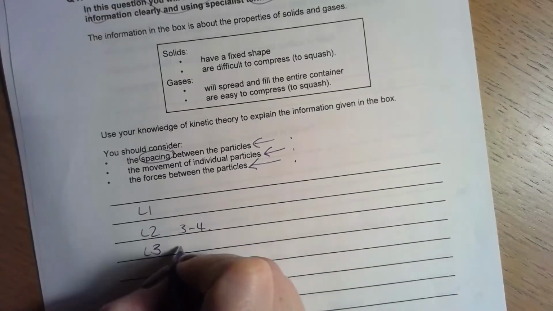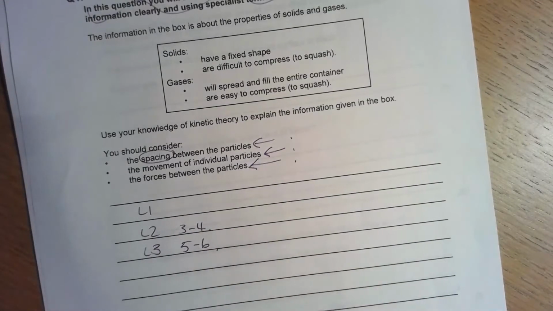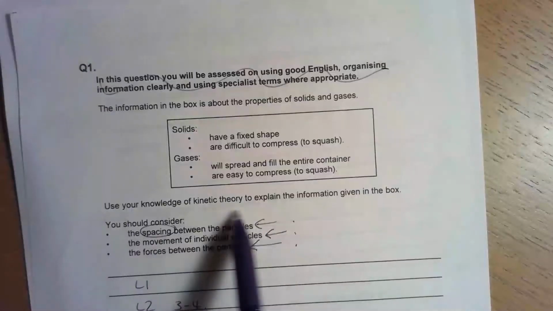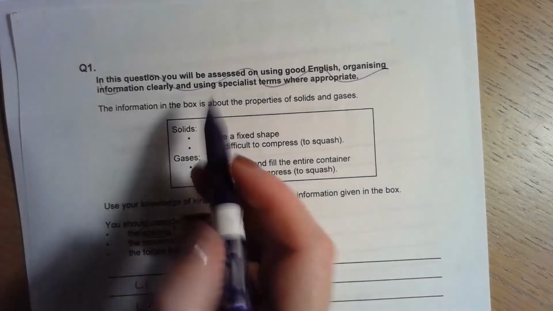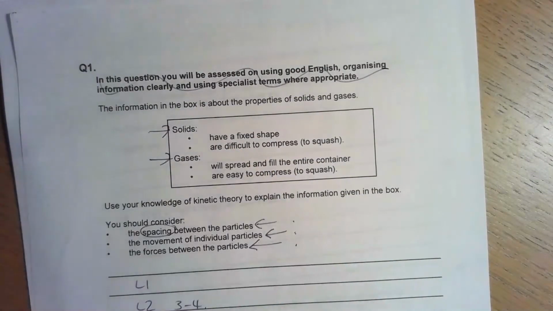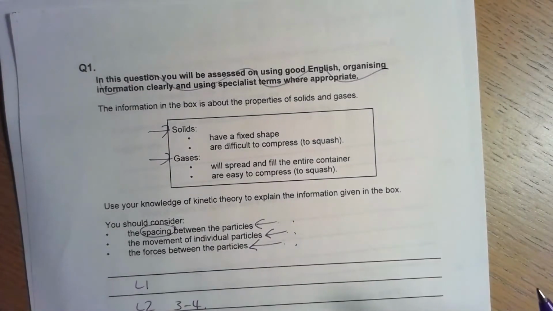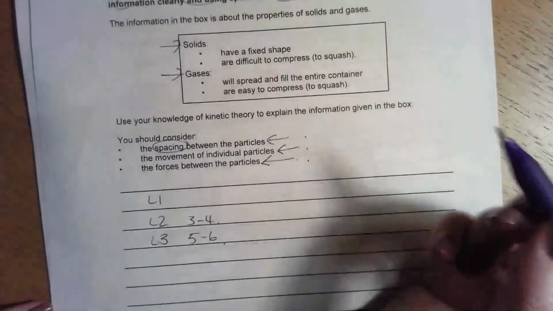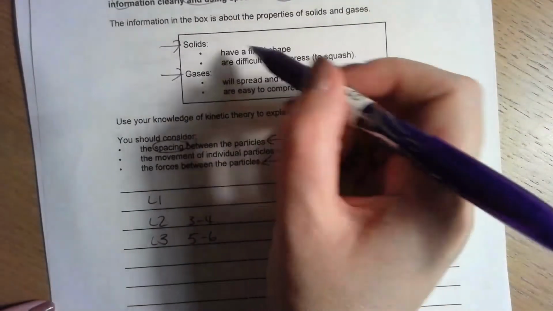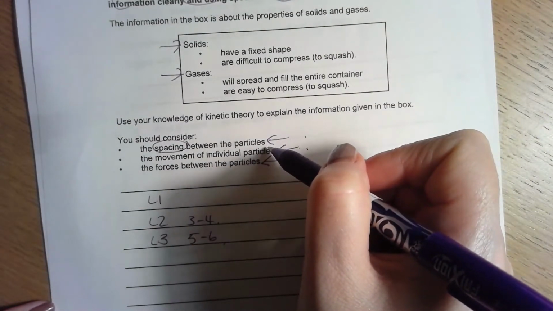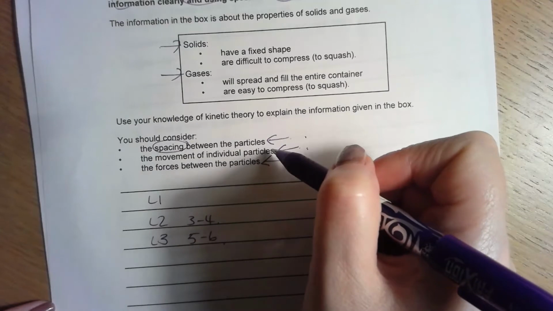To be a level 3 though and get 5 to 6 marks, you just have to answer the entire question. So it says, using information in the box to explain this information. The information is about solids and gases, so you'd have to mention solids and gases and something about the spacing, movement and forces of them. So you're going to say in a solid they have a fixed shape because the spacing of the particles is very close together and they are not moving very much.